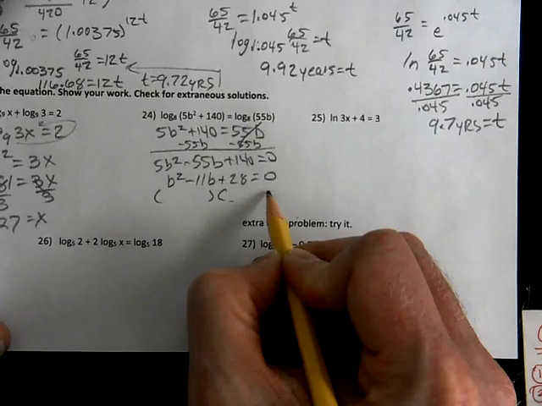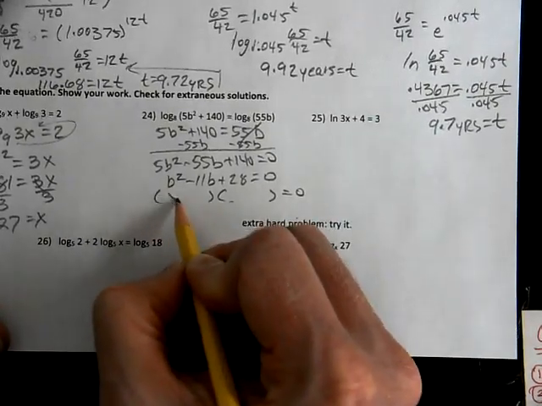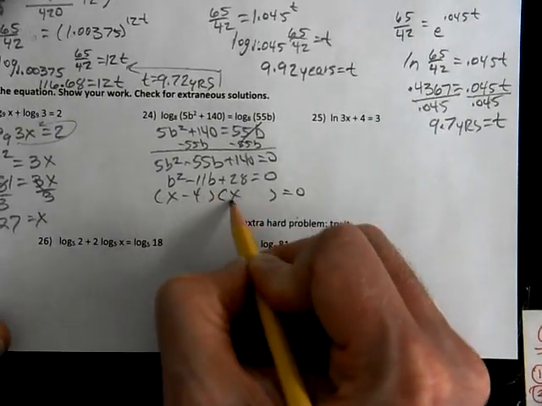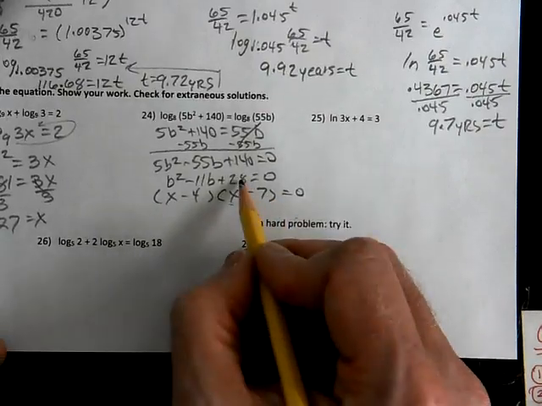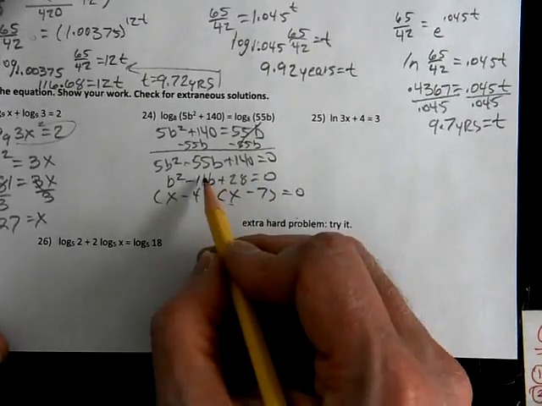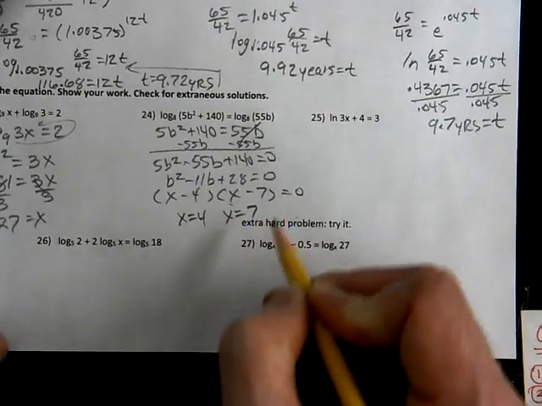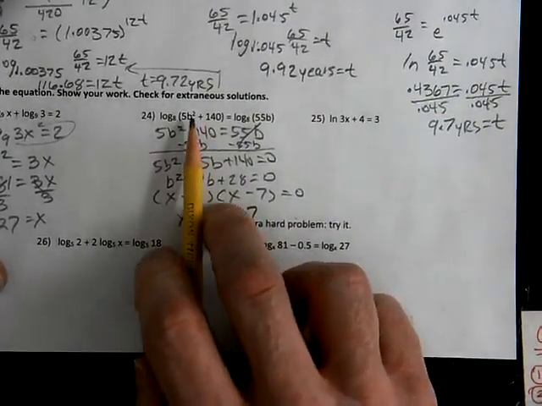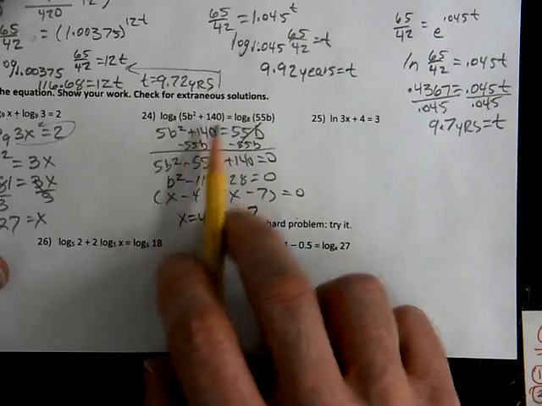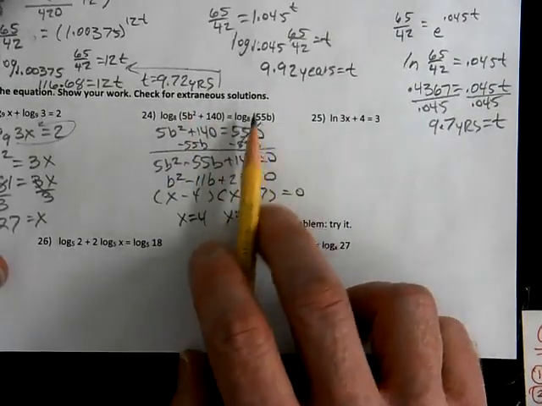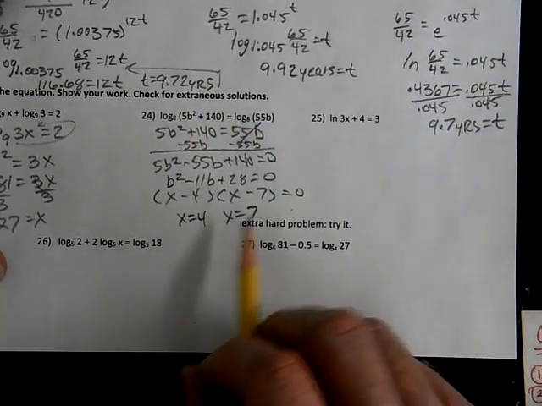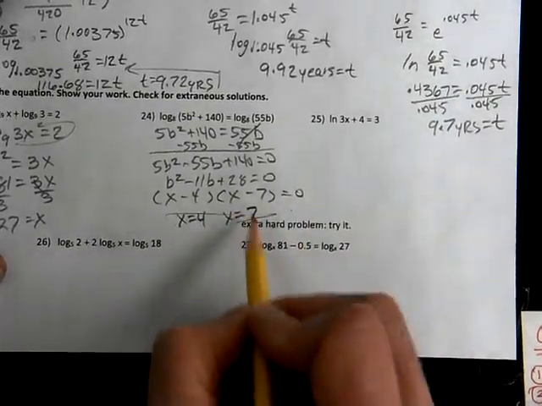And we can factor that apart. So that's x minus 4, x minus 7, that multiplies to be positive 28, that adds to be negative 11, and we use the zero product property. And in both cases, a positive b is going to give us a positive number. Those are both real answers.